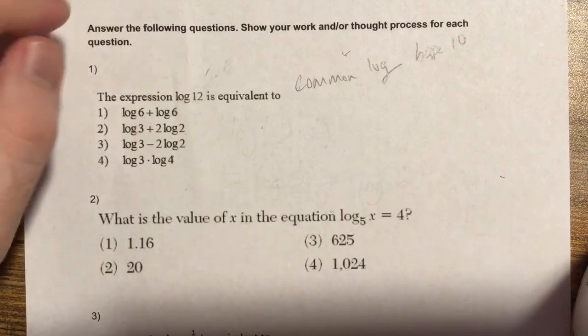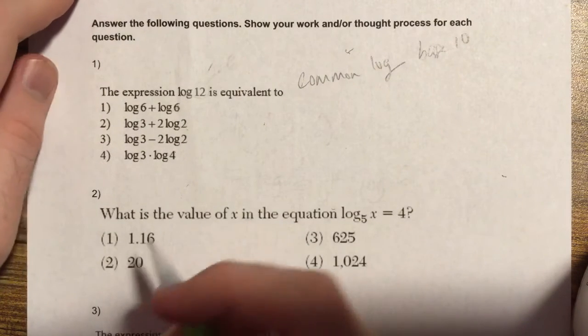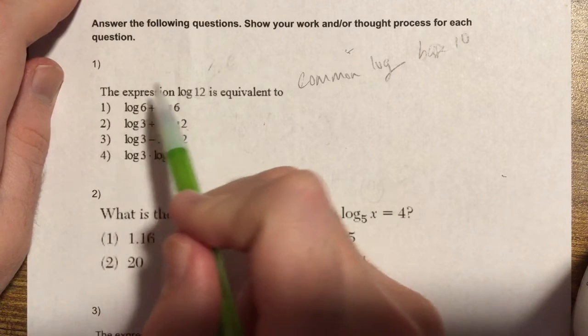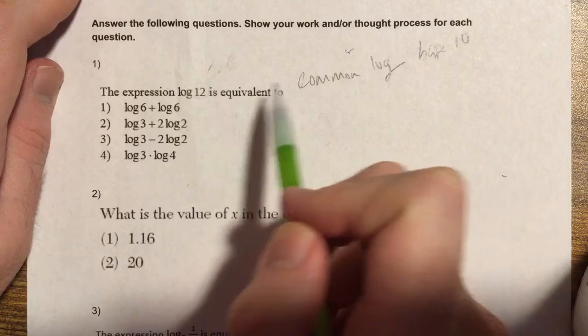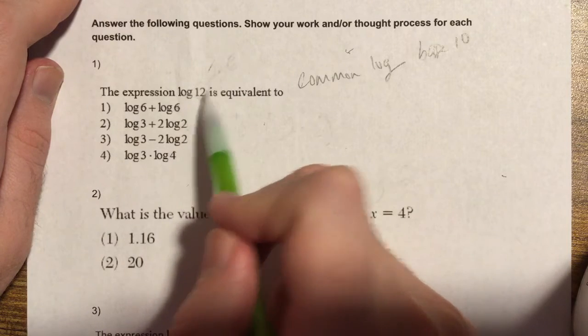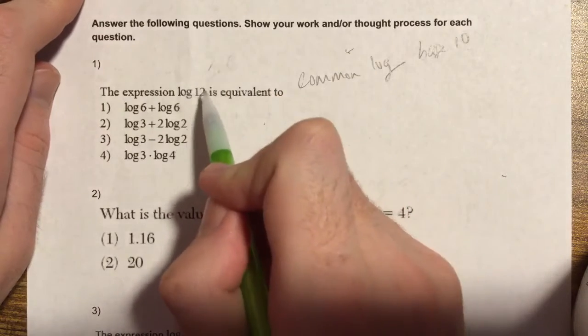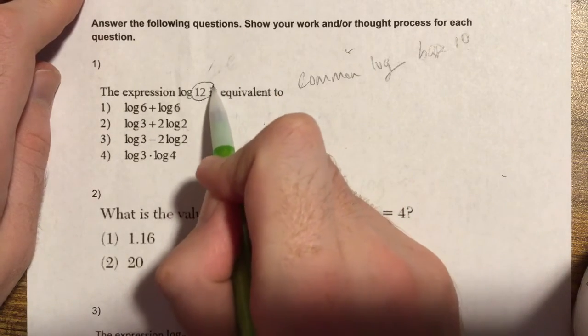Algebra 2 Classwork Solutions from May 12th on logarithms and their properties. We have the expression the log of 12 is equivalent to. It's important to realize that there's no base written, so it's assumed to be a common log with a base of 10. And we know that 12 is a product.